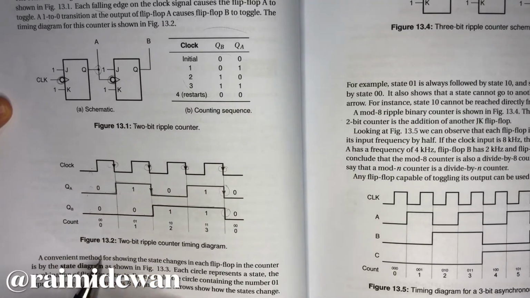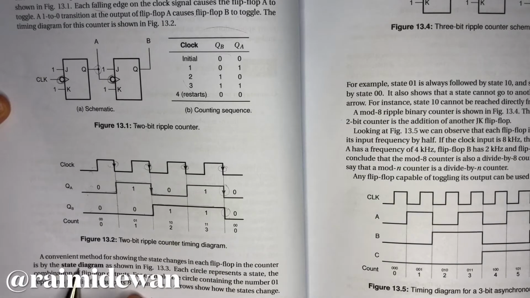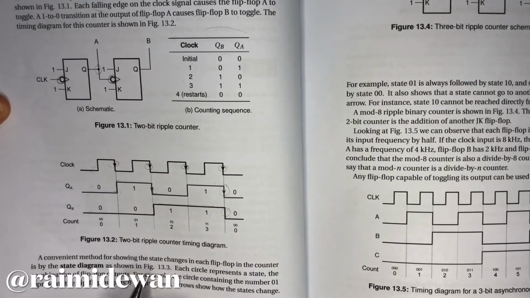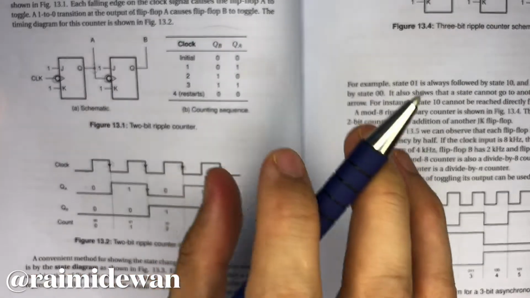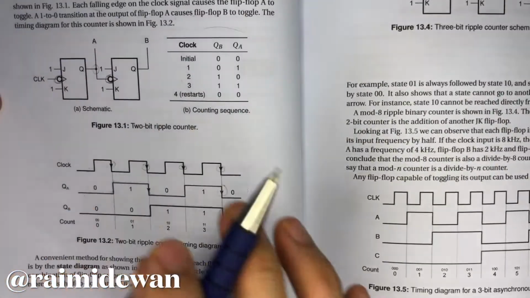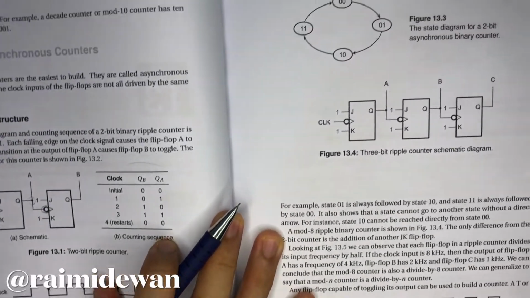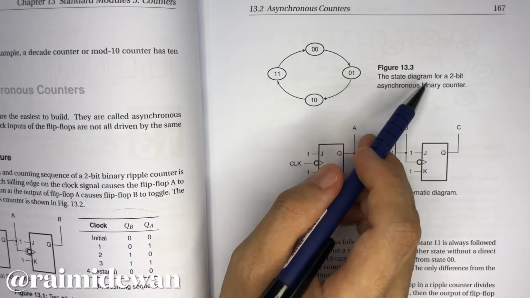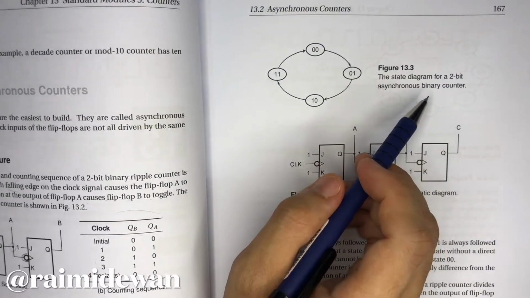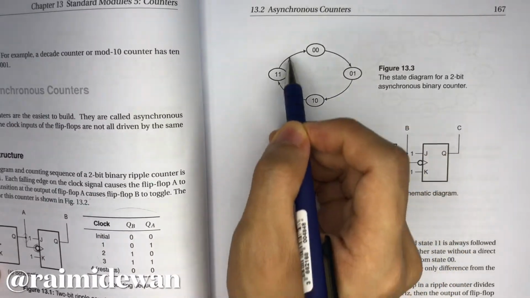Now, a convenient method for showing state changes in flip-flops in the counter is by the state diagram as shown in figure 13.3. Later on, I will show what a state diagram is. Okay, each circle represents a state. So you have a circle, each of them representing a state. For example here, you can see this is the state diagram for a 2-bit asynchronous binary counter. Why is it 2-bit? You can see it's 2-bit, right? So this is the state diagram.